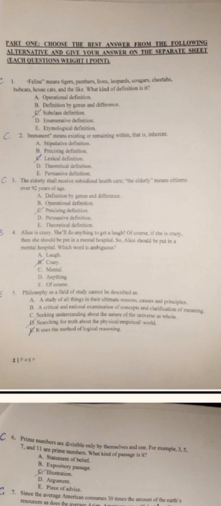She's like what? Laughing, okay? The second statement is that if she's crazy, then she should be put in a mental hospital. Okay, the second statement expresses the mental disorder. So the correct answer must be what? Crazy, which is B.